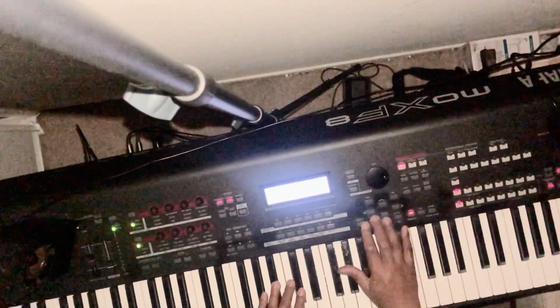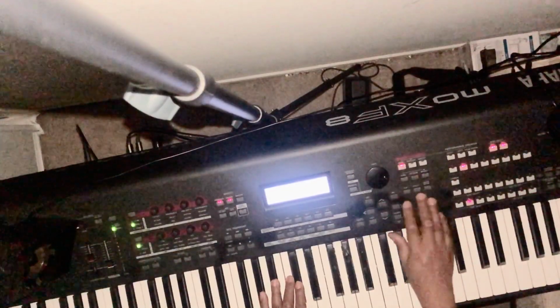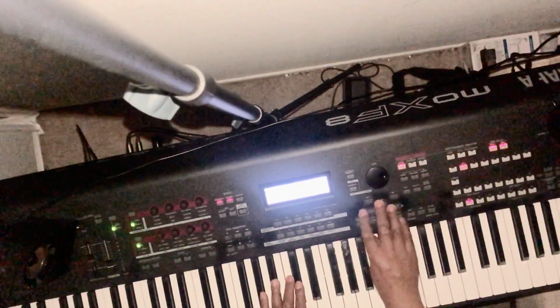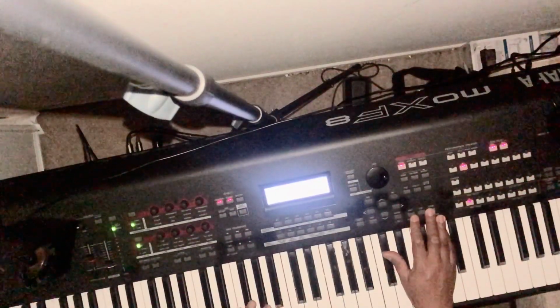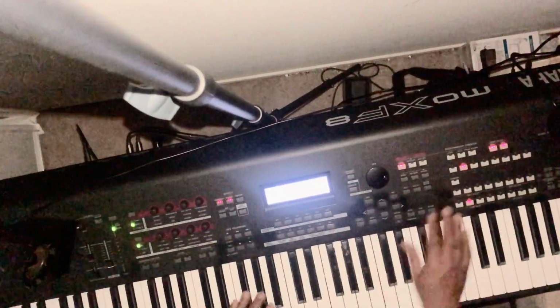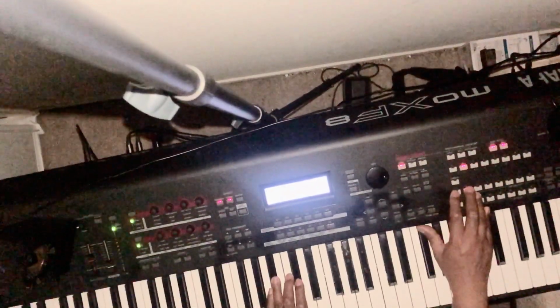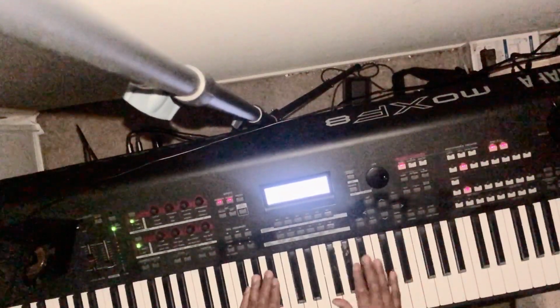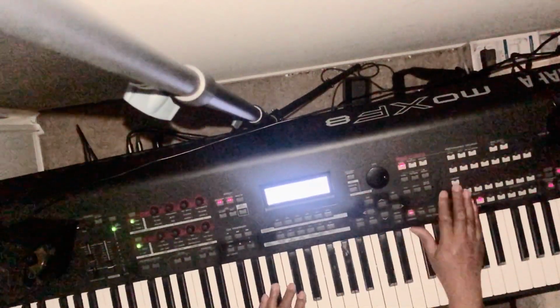Another thing I want to mention is you can always take a sound that the factory created, come in here, tweak it, and then store it. Let's say, like steel drums. Let me see how many elements that has.